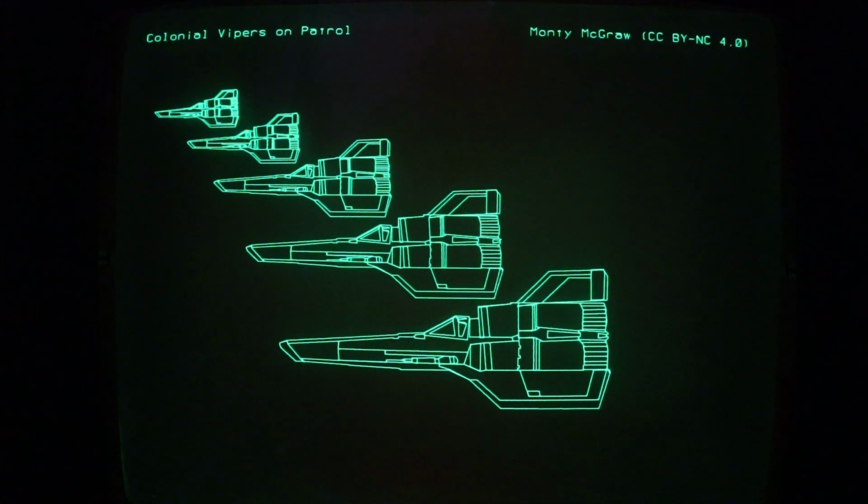Basically, those are the ships that the Battlestar Galactica pilots would fly against the Cylons. And if you've seen my video channel, you've seen the Cylon attack game that I created. I really enjoyed watching Battlestar Galactica when it came out on television in the late 70s.